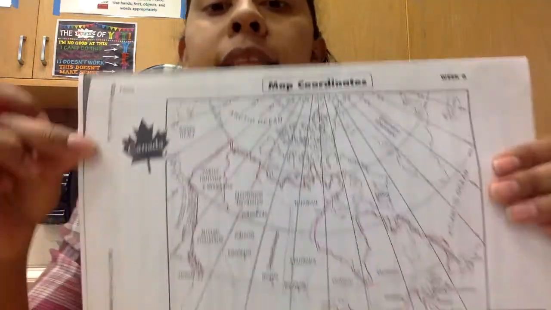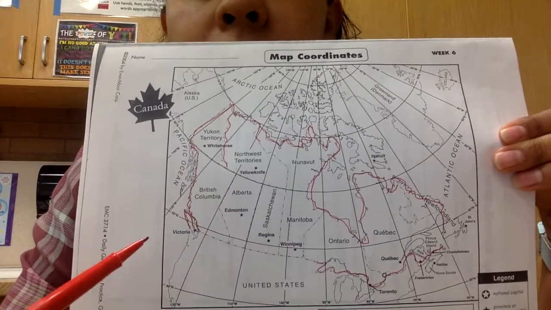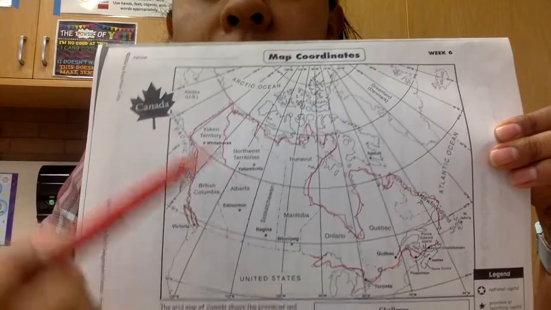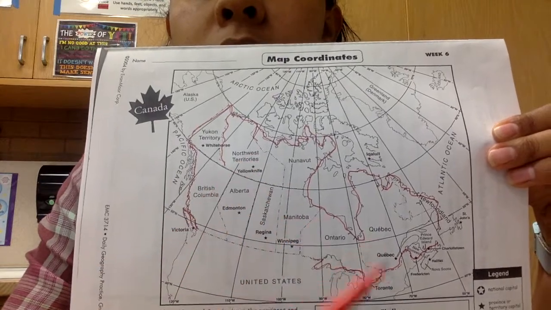So it kind of looks like this. So here's kind of like the outer parts, and then these dotted lines on here are the different parts or territories.